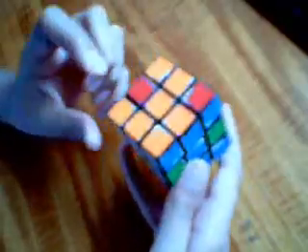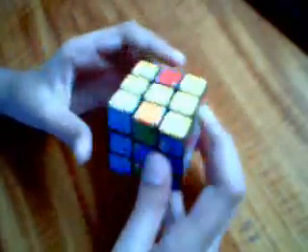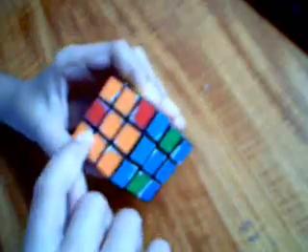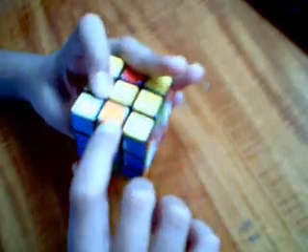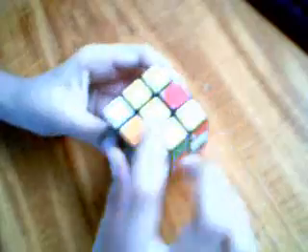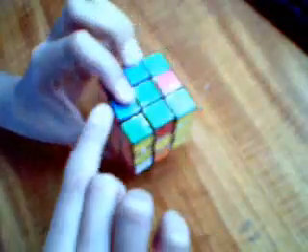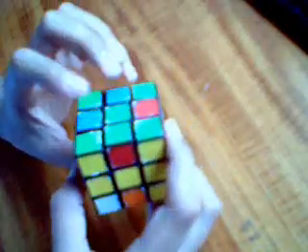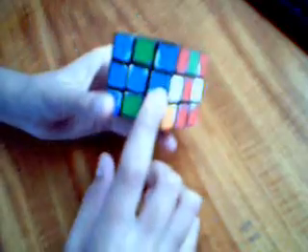Then you do there. See, I got those 2 now. And this piece comes up here. Like there, the orange green edge was right here. It comes up here because it's a cycle. Hence the 3 cycle method. Now this piece needs to go from here to there, and this one from here to here.